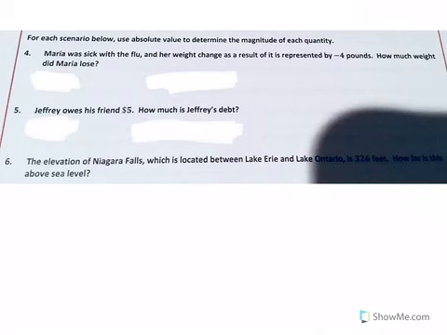Okay, let's look at a couple more examples here. Same kind of deal. It wants to know the magnitude and absolute value to determine that magnitude. Maria, that's number 4 here. Maria was sick with the flu, and her weight change as a result of it is represented by negative 4 pounds. How much weight did Maria lose?